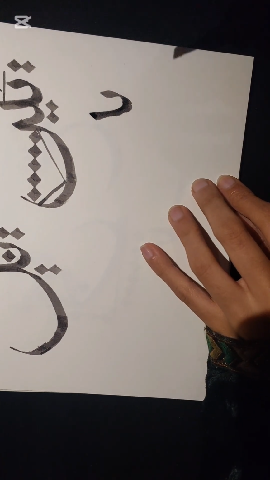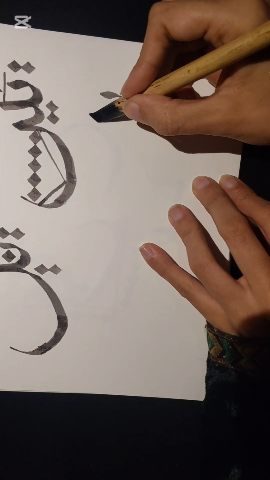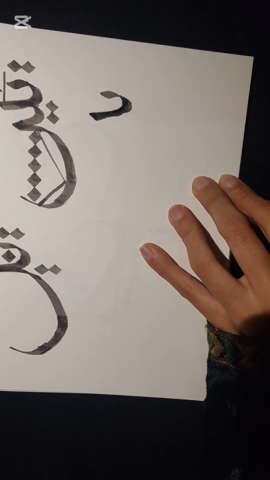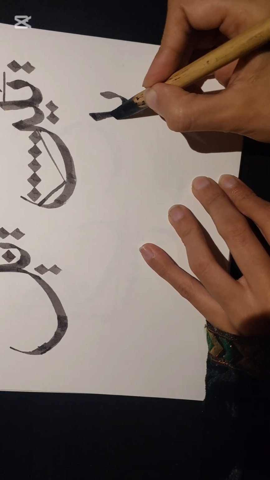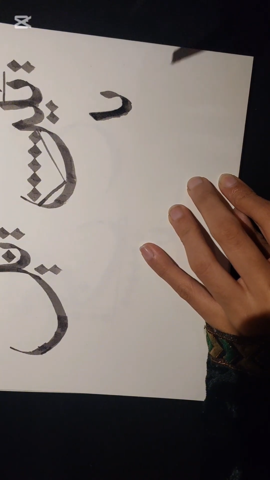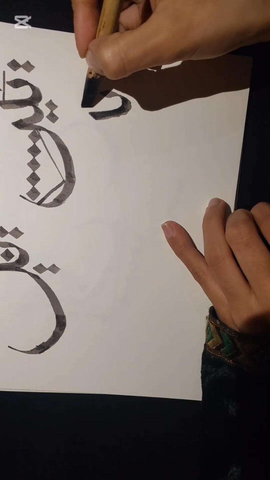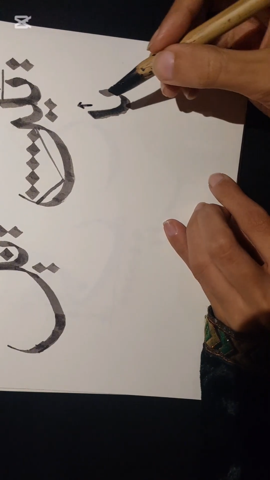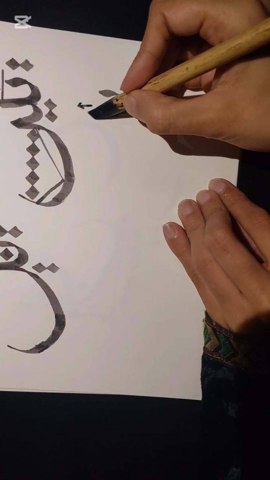Here you move your qalam towards left, and as you've moved more towards left, what you're gonna do now is move straight downward. Now you're gonna make a straight movement.